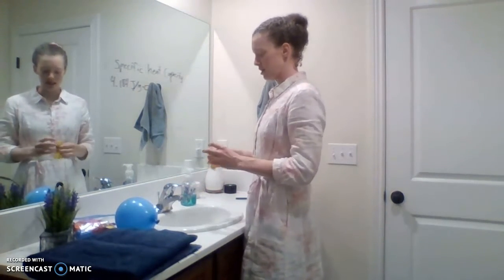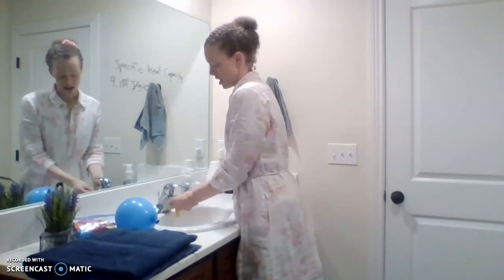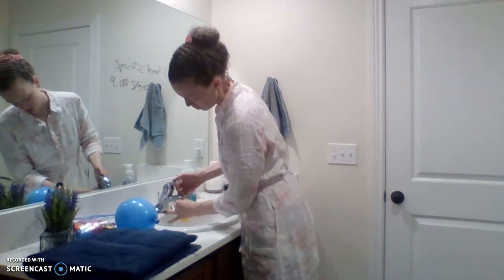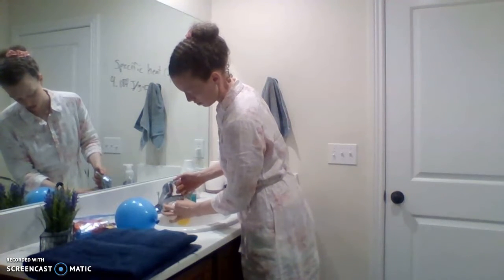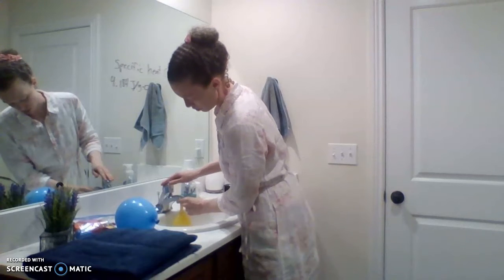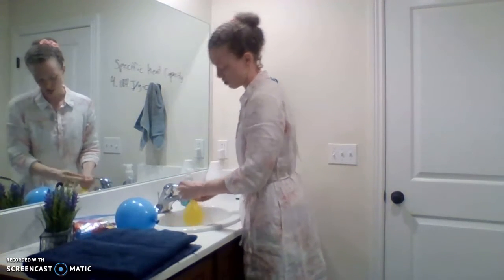But the idea behind this is we're going to see what happens when we take that flame with all that heat, and when we put that flame on the balloon with water on the other side of the balloon, we're going to get a very different result from when we put it up against the balloon with air on the other side. That heat has to go somewhere.